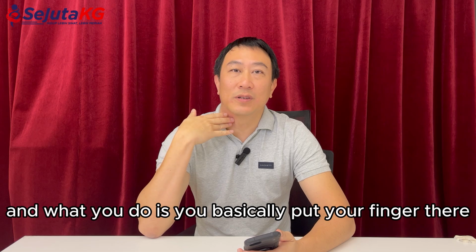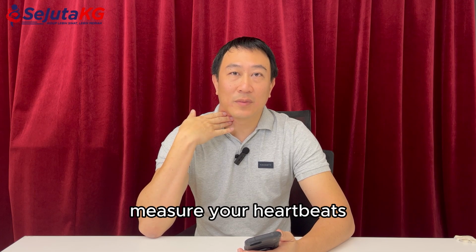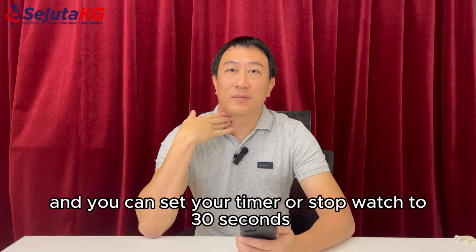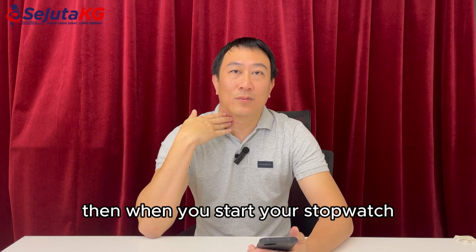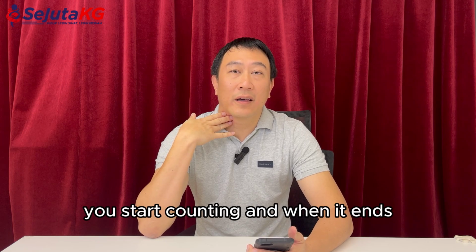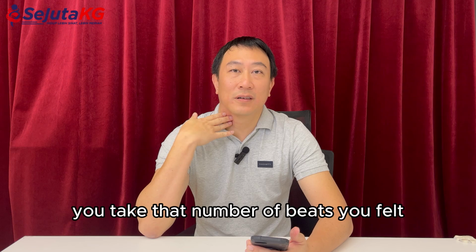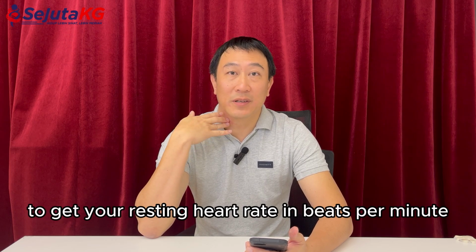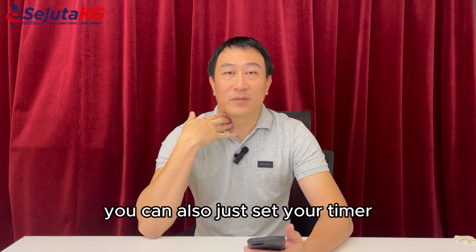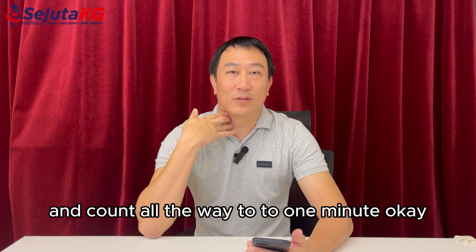What you do is you basically put your finger there, measure your heartbeats, and you can set your timer or stopwatch to 30 seconds. Then when you start your stopwatch, you start counting. And when it ends, you take that number of beats you felt and multiply it by 2 to get your resting heart rate in beats per minute. You can also just set your timer or stopwatch to 1 whole minute. That might be a bit more accurate, and you just have to wait a little bit longer and count all the way to 1 minute.